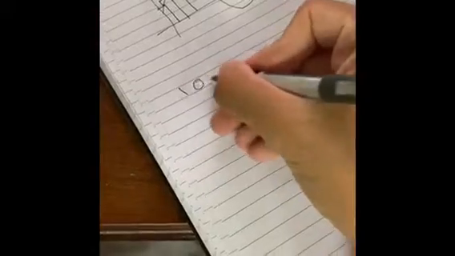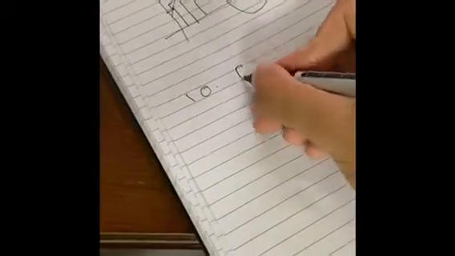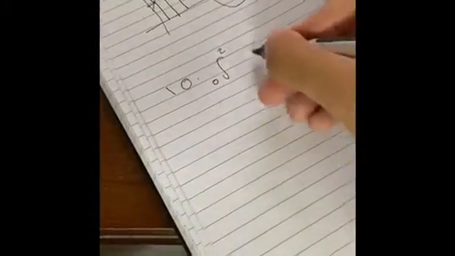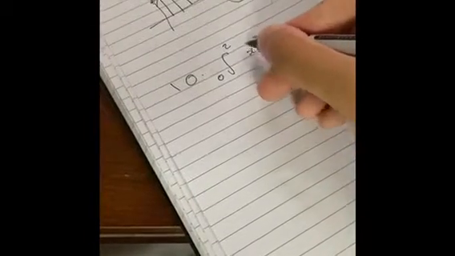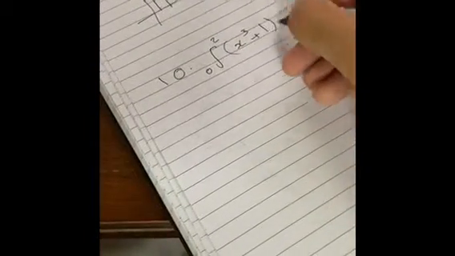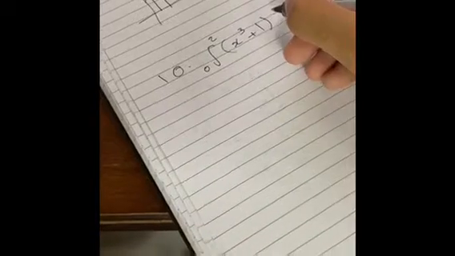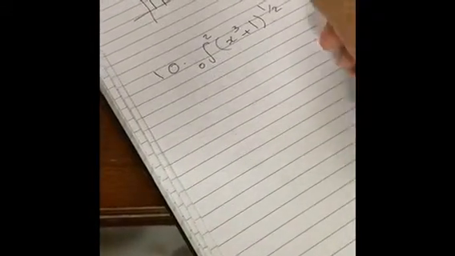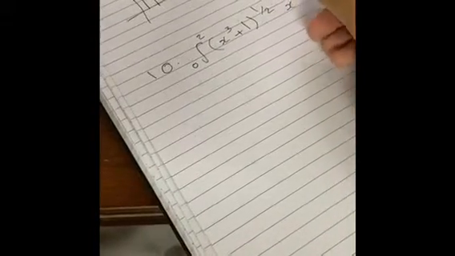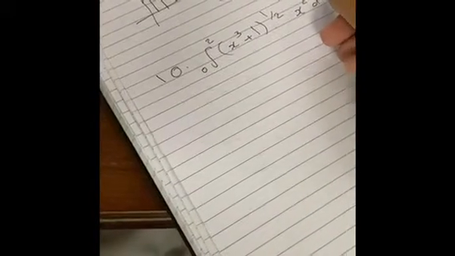The question I'm going to be solving is number 10 from the AP 2016 exam, which is (x cubed plus 1) to the power 1 over 2, which is square root, times x squared dx.